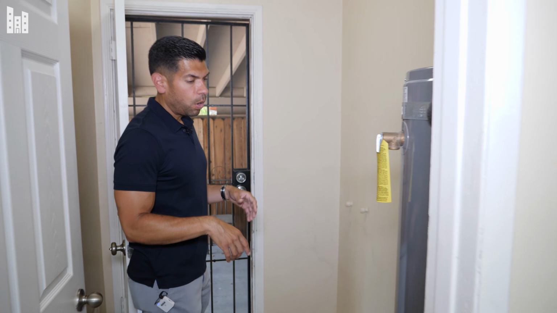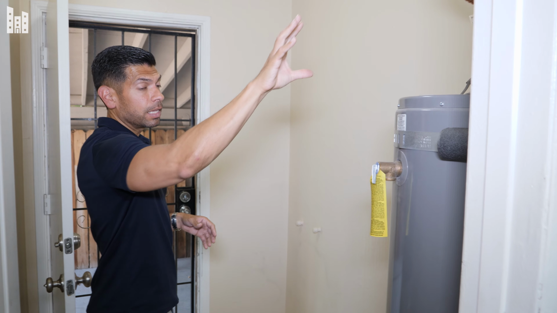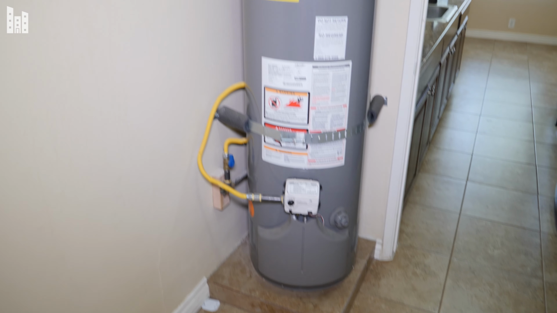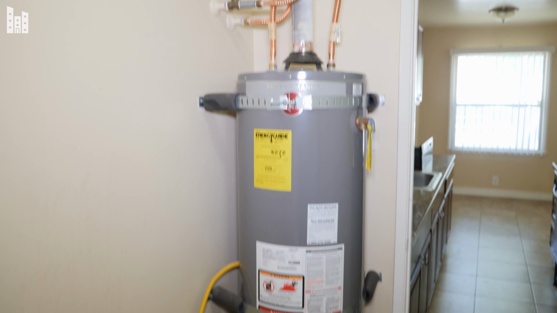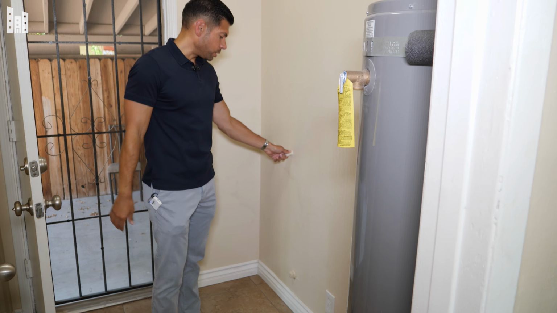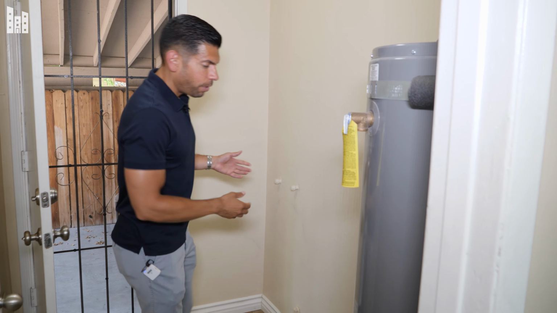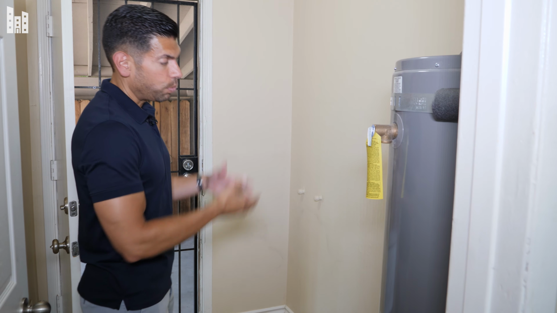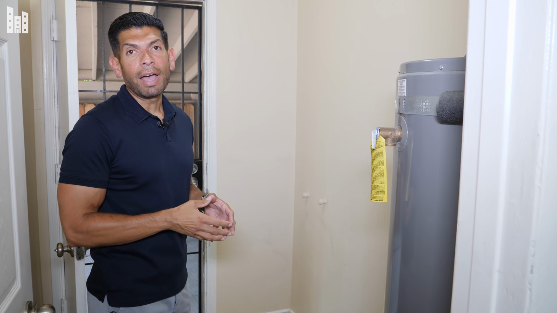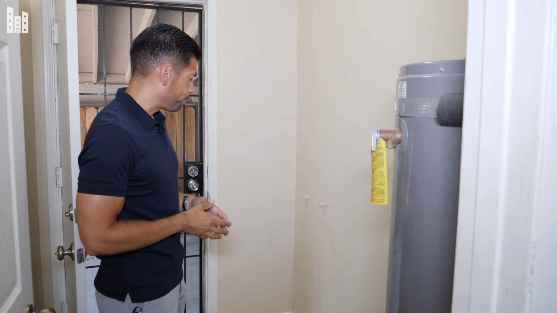Whether we go with a tankless water heater or we move the water heater outside, we have our plumbing. So somebody had a washer at some point in here, but we have our plumbing, we have our gas. And so we're gonna set it up so that the tenant would have access to a washer and dryer.